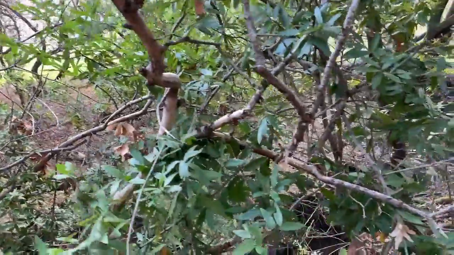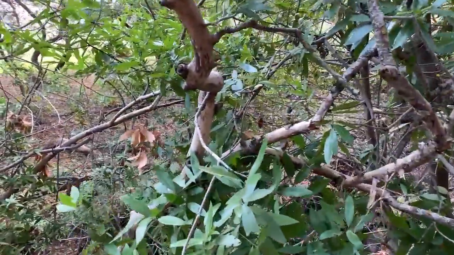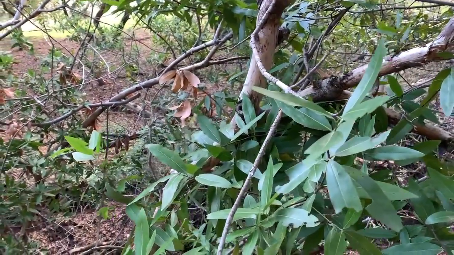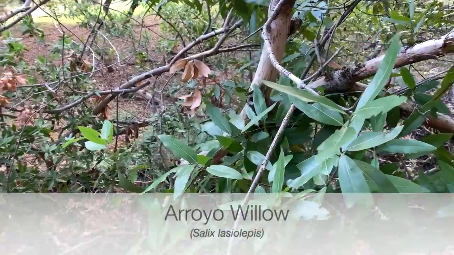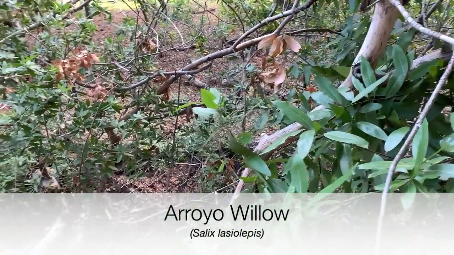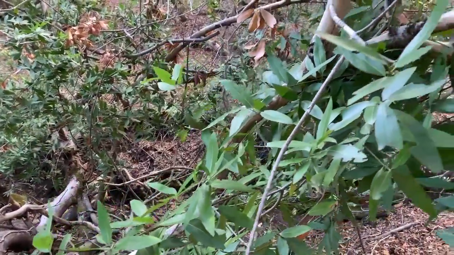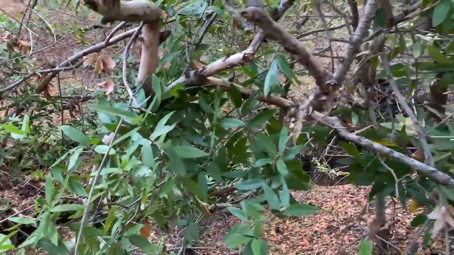Hi everybody, here we have another tree. It looks a lot like the bay tree, but this is actually a little bit different. This is kind of a willow tree, okay? And I'll have the identification here a little bit. This is kind of a willow, okay?